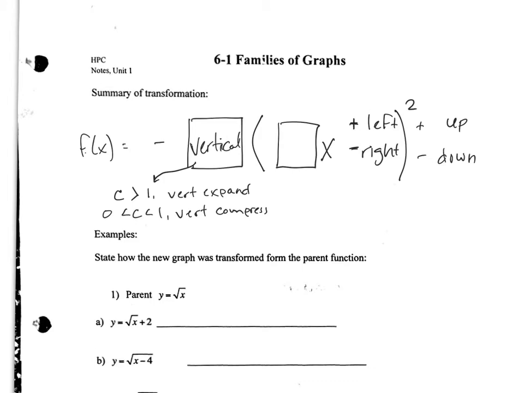It doesn't really matter. Stretch and expand are interchangeable. Shrink and compress are interchangeable. And then, of course, we don't care about the fact that this only goes to 0 because anything negative is controlled by that sign out there, which is a reflection over the x-axis. So if it points up, it now will point down.